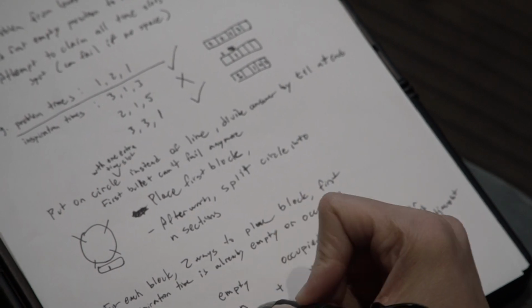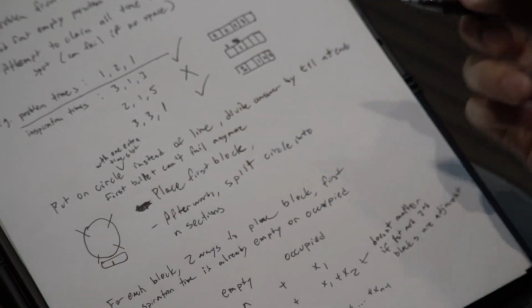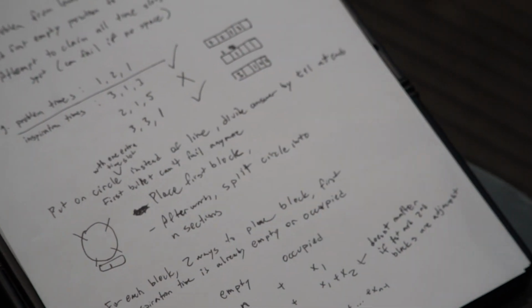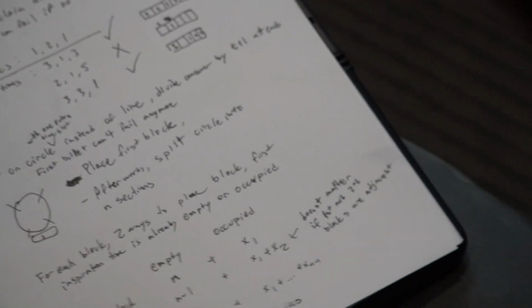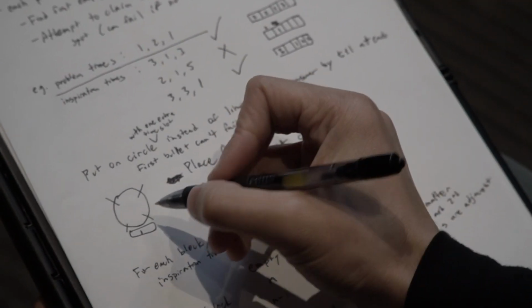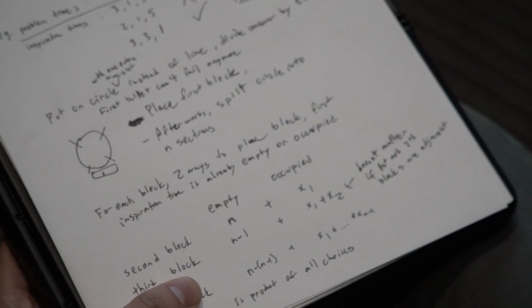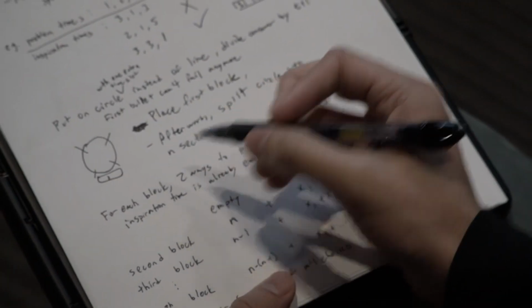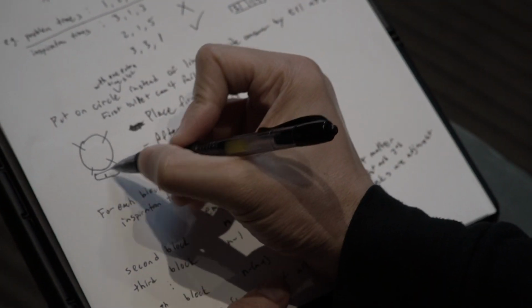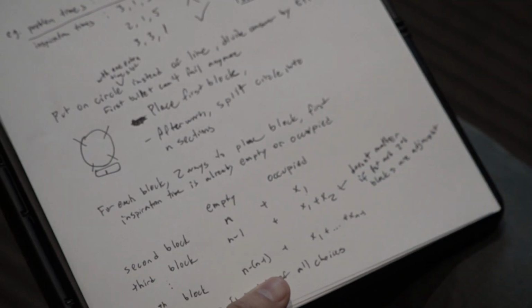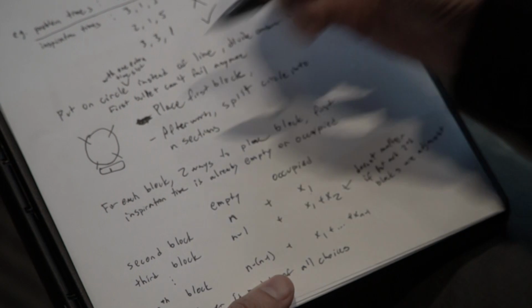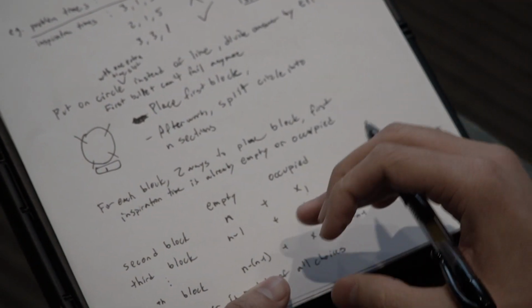So for the second block, there's n ways to place it if the first space is empty, since it has to be at the beginning of a section. And this n is different from what you might expect, like t, if we just look at it naively, because we try to assign it to the beginning of a section, but we just don't know exactly where it'll go. And if the space is already occupied, there's x1 ways we can do that, and this block will just go into the section directly clockwise to it.